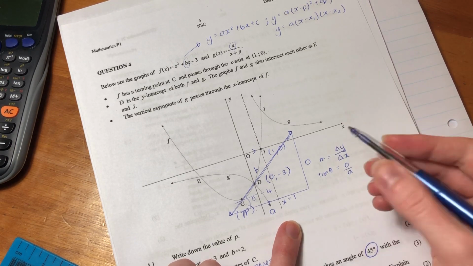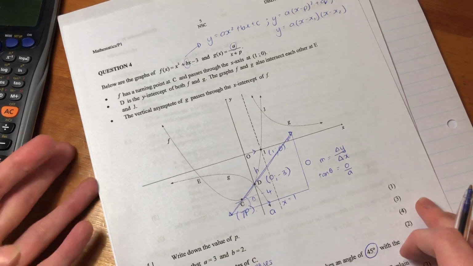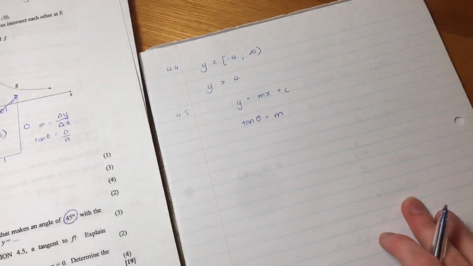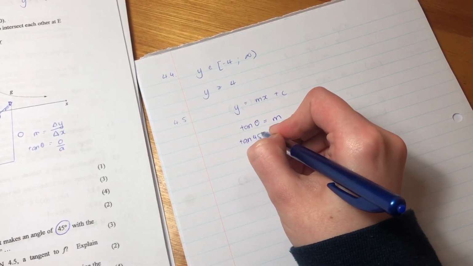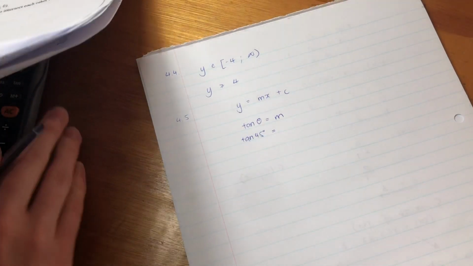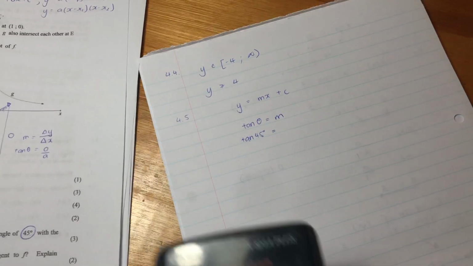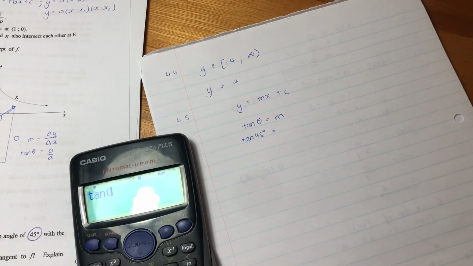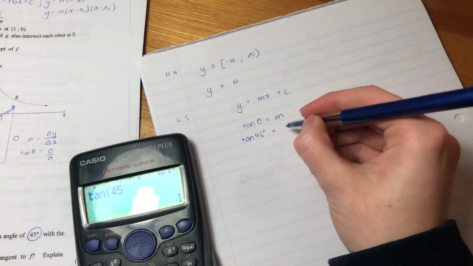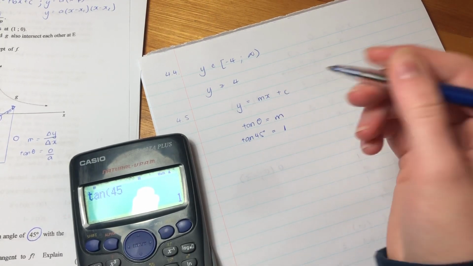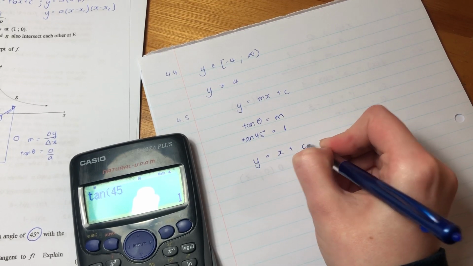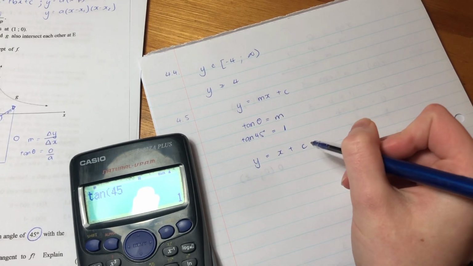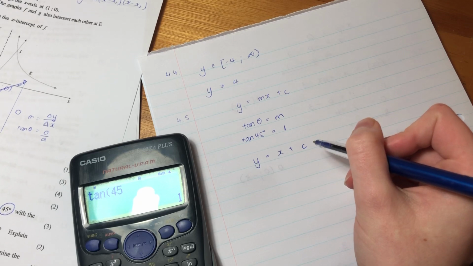So if we say tan of 45, it's going to give us our gradient. I absolutely love maths. It's so cool. Tan of 45 is going to give us our gradient. If you're really good at your trig, you'll know that equals 1. If you're not, plonk it in here and you'll see that our gradient equals 1. So now we know that y equals x plus c. All we have to solve for now is c.